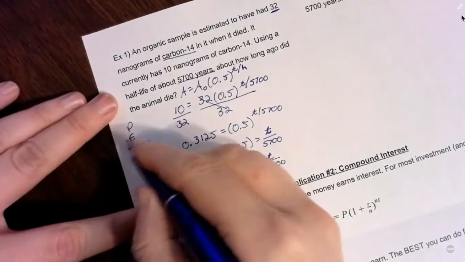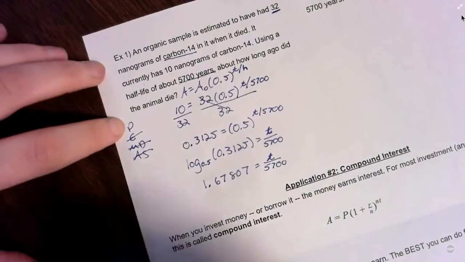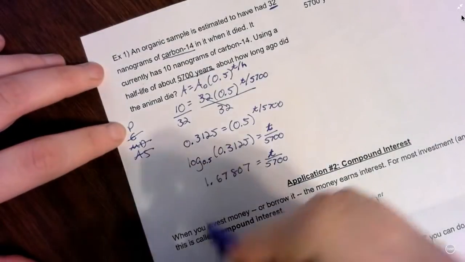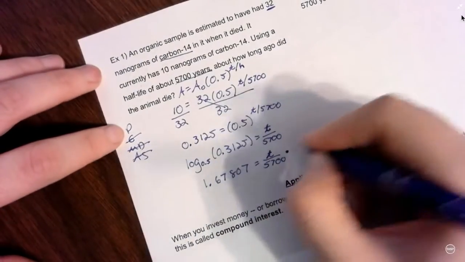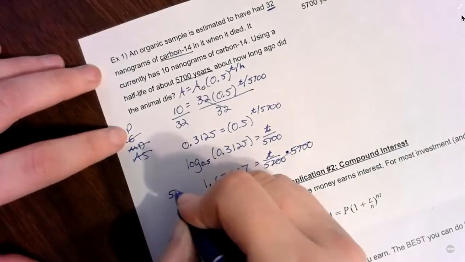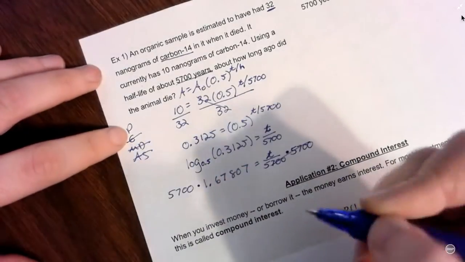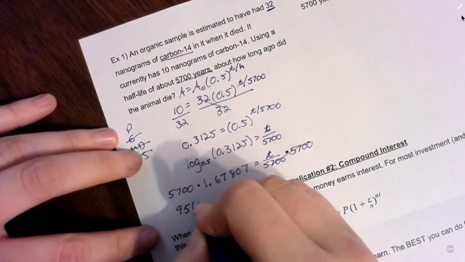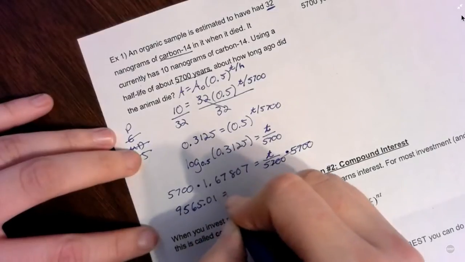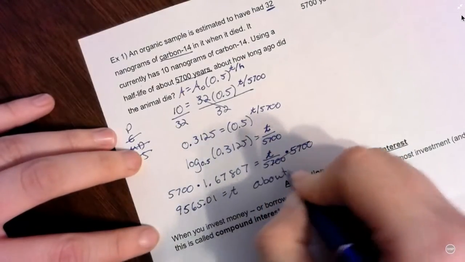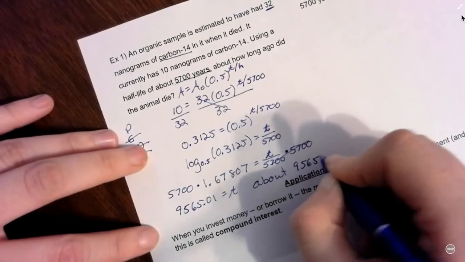Okay, so then our exponent step is done. And now we just have to do what used to be in parentheses, which was up here, or in the grouping symbol. And I'm just going to multiply by 5,700, which gives me 9,565.01 equals T. So this animal has been dead about 9,565 years.